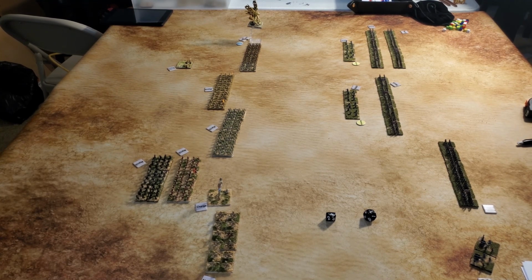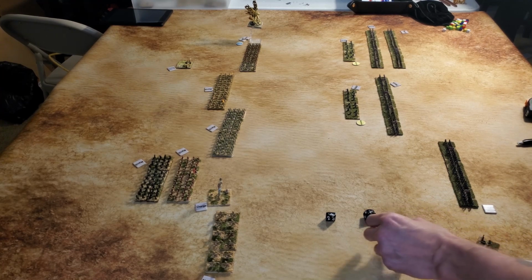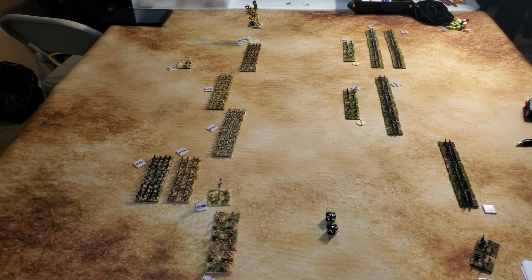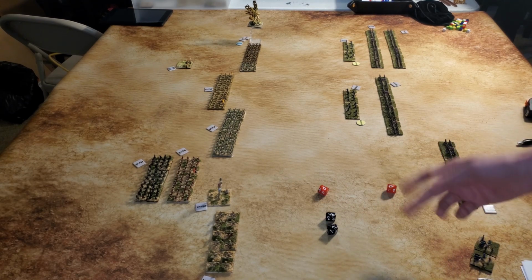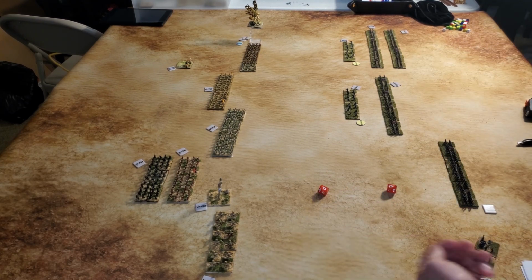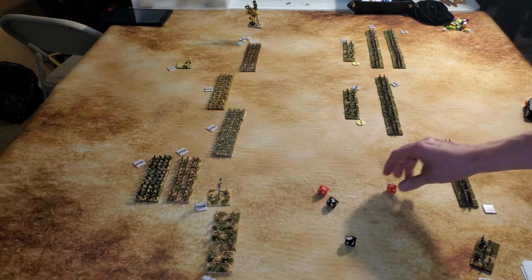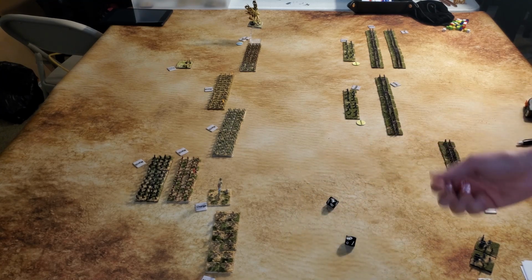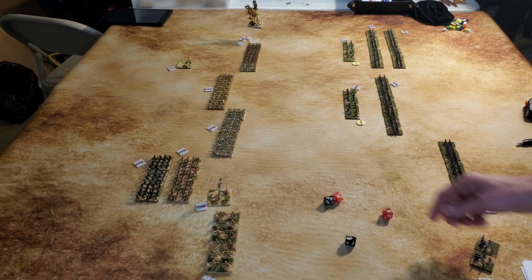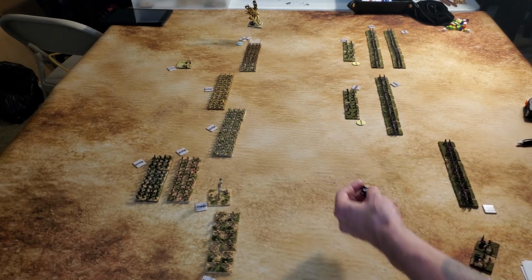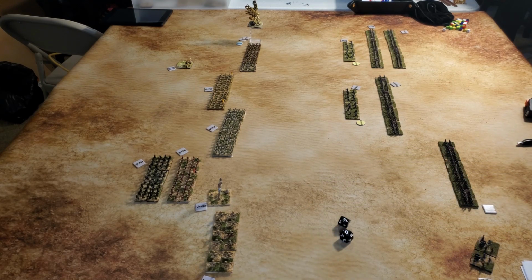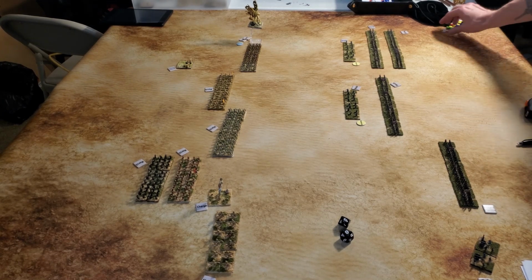The casualty check number that I need to roll is 5 plus the number of successes, so that would be a 7. Rolled two 10s, so they passed. The second company of archers, only 1 success that time, so I need a 6. And I passed with a 9 and a 10. The third company, it's a 10 and a 6. A 10 is a critical.